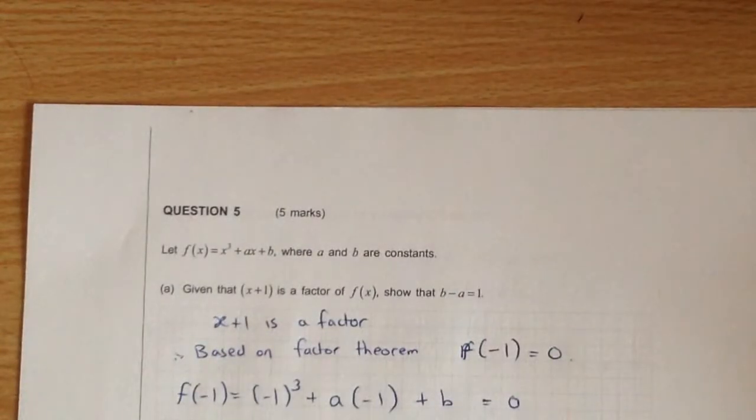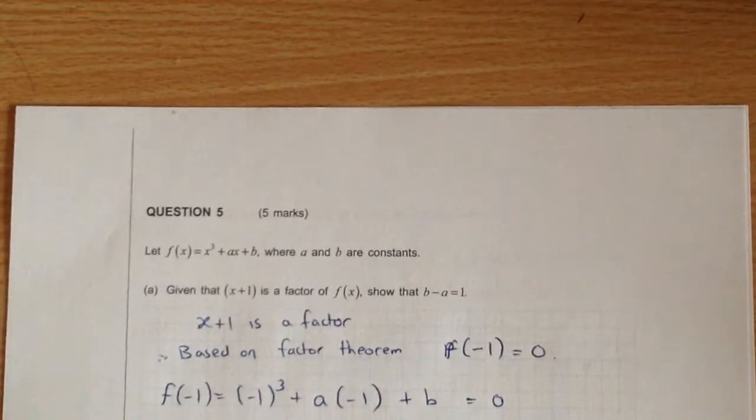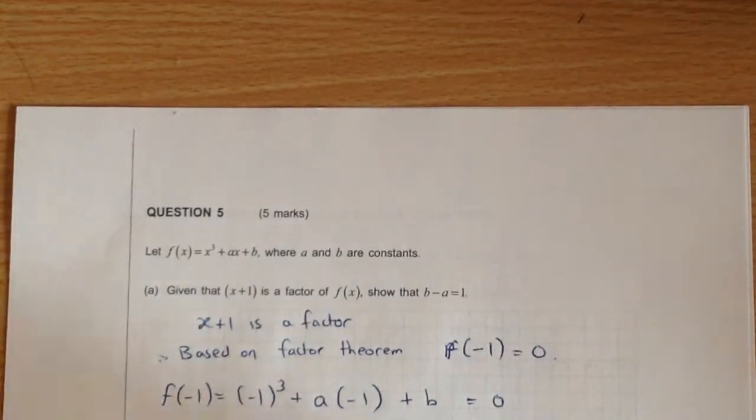Hello everyone, and in this video we're going to be looking at question 5 of the Stage 2 Specialist Mathematics SACE exam from 2012. What we're going to be looking at in this question is the factor and remainder theorem and how we can solve a few questions associated with that. It's quite a simple question, nice 5 marks spread over 3 sub-questions. So let's go ahead and have a look at what we're given here.